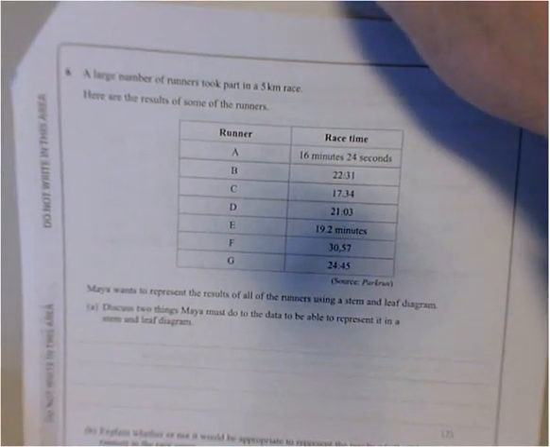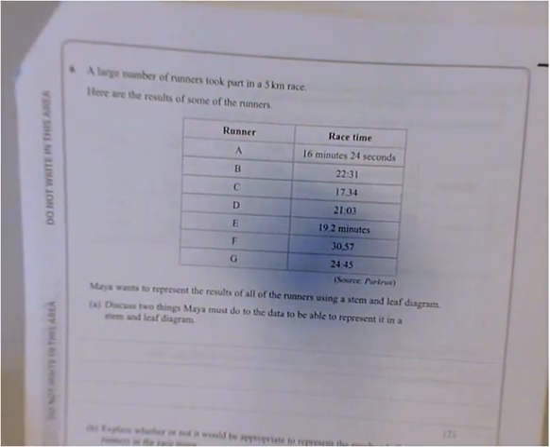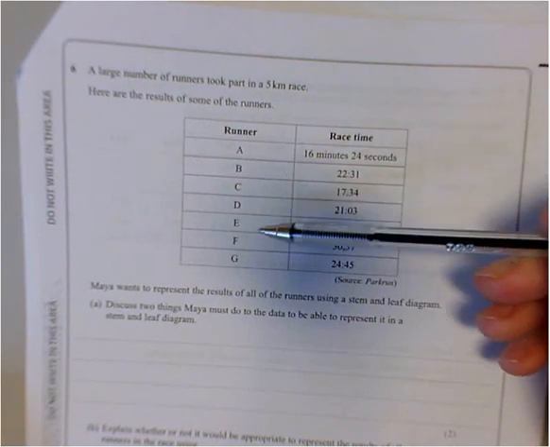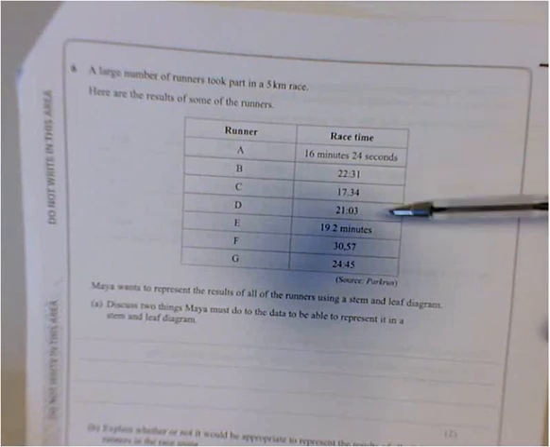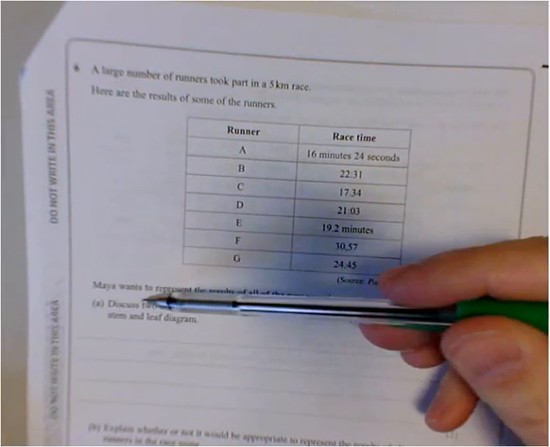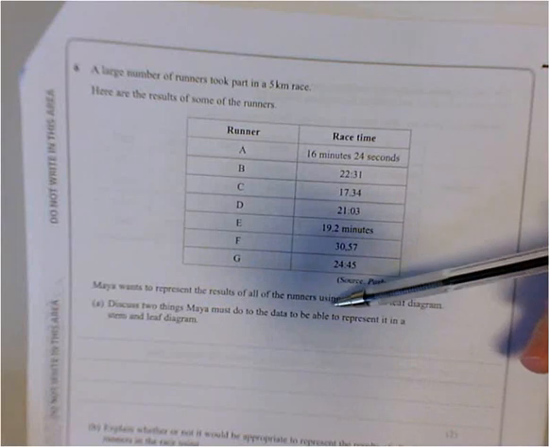Question 6 is talking about runners. They run in a 5k race. Here are the results of some of the runners. Runner A, B, C, D, E, F, G. Nothing wrong with that. Maya wants to represent the results of all the runners using a stem and leaf diagram. Discuss two things Maya must do to the data to be able to represent it in a stem and leaf diagram.